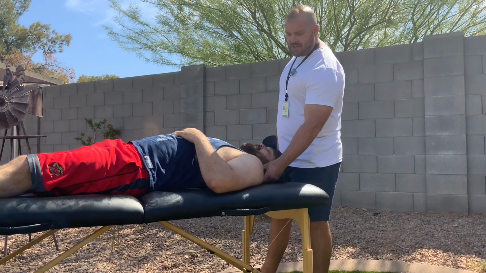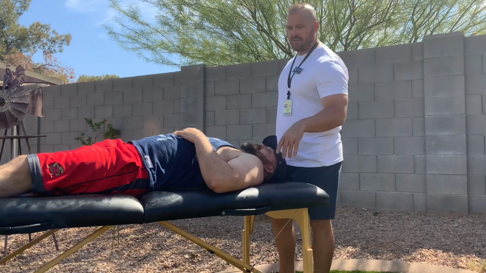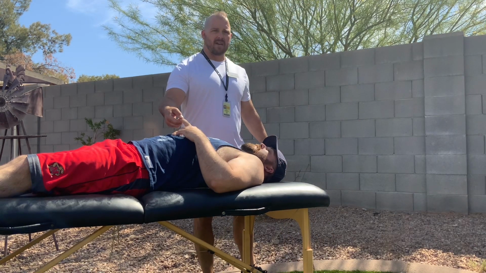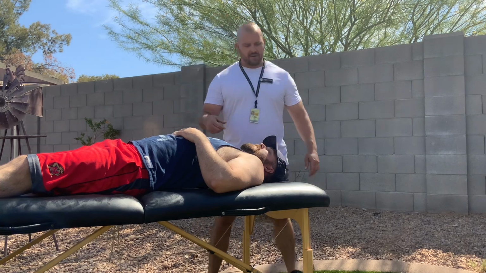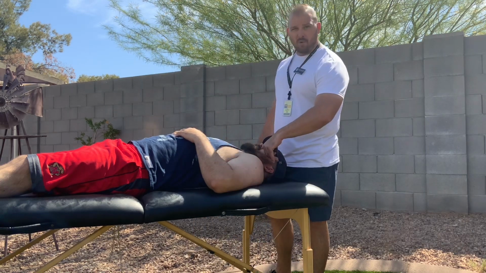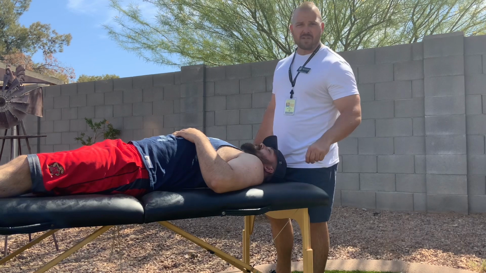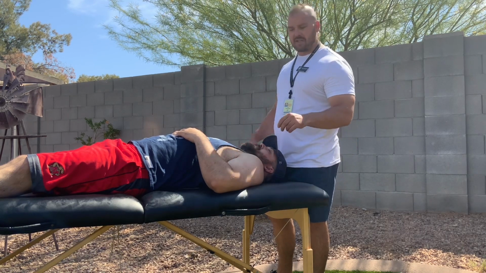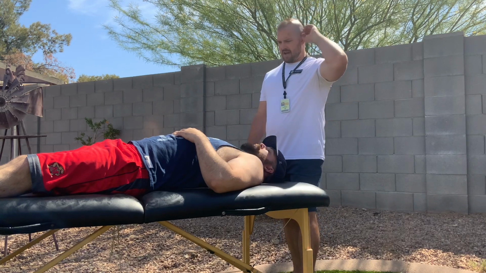Now, if no reaction happened at all, I can also try other places. I can squeeze on the fingertip right here, so I can pinch with increasing pressure. I can also put pressure through the supraorbital notch here and increase pressure as I go there as well to test other locations to make sure it's not just a sensory thing.